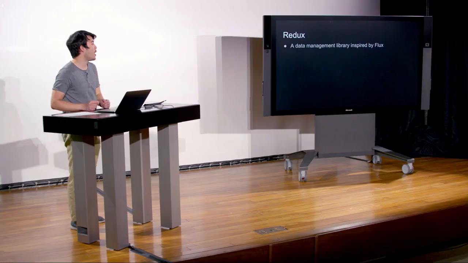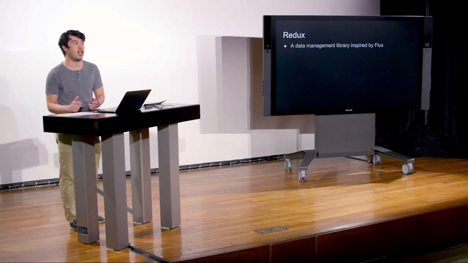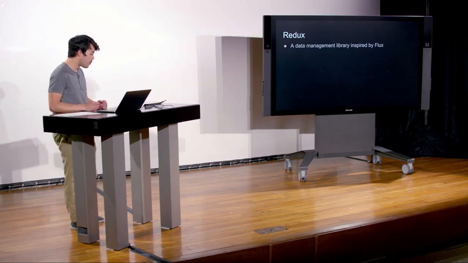So Redux is a data management library, and it takes a lot of the paradigms that Flux created and implements them for itself. And so there are three big pillars of Redux. One is that there's a single source of truth for all of the data. So in the Flux architecture, there might be multiple stores, but in Redux, there's just one big object that keeps track of all of your application state.